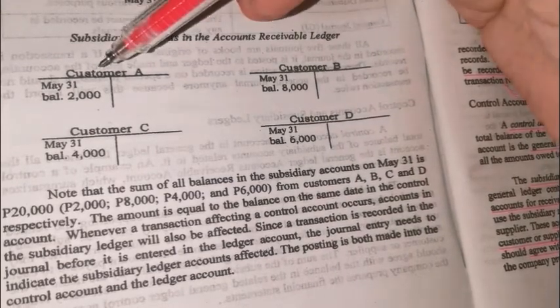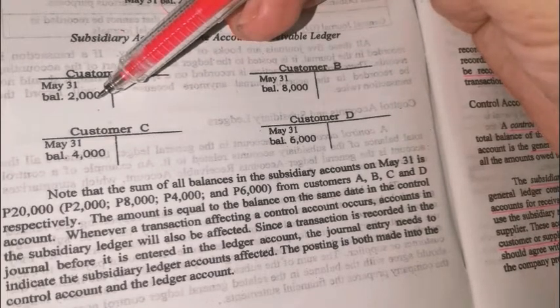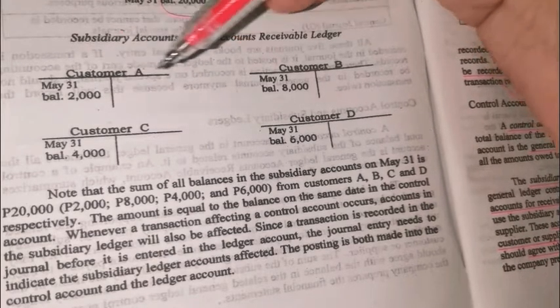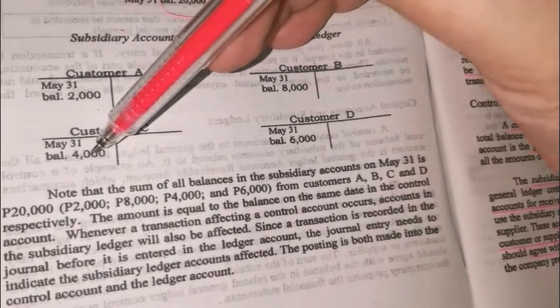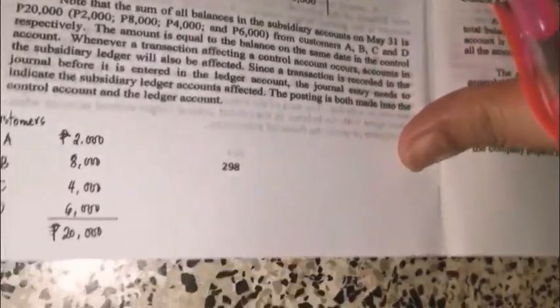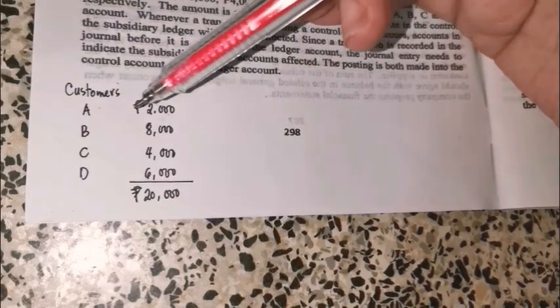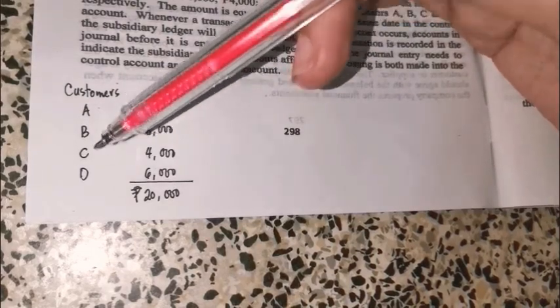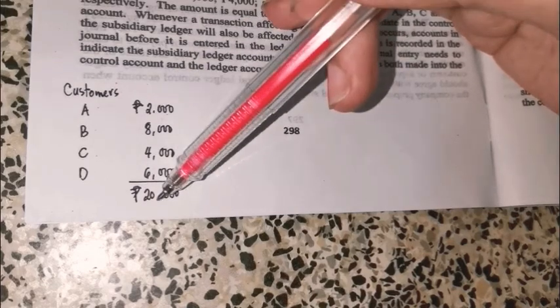So, yun pala, si customer A pala, 2,000 yung AR na ng company. Si customer B pala ay 8,000, si customer C ay 4,000, at si customer D ay 6,000. Ngayon, pag tinotal natin yan, di ba, customers, A, 2,000, B, 8,000, C, 4,000, and D, 6,000. So, magkano ang total?